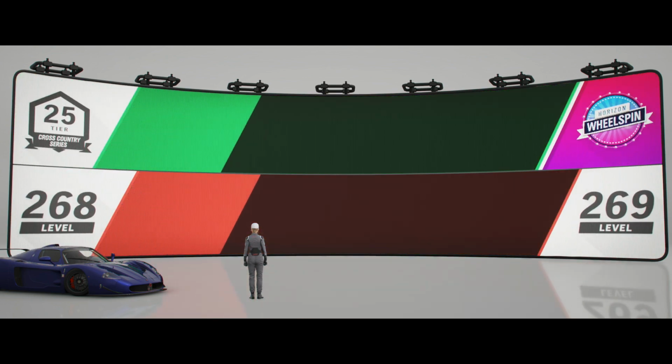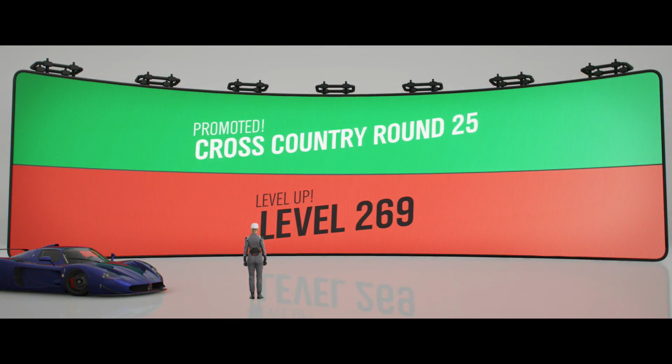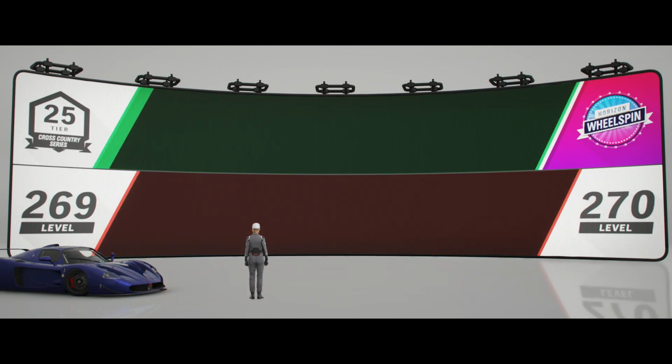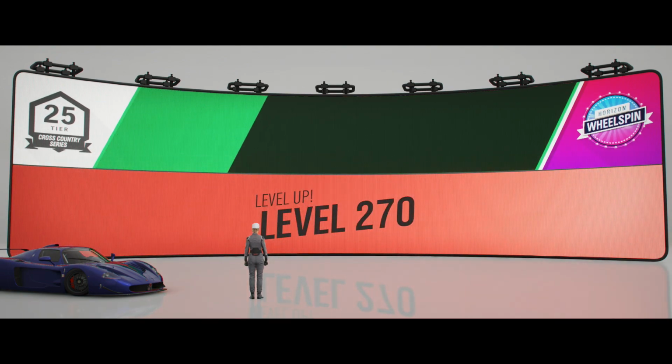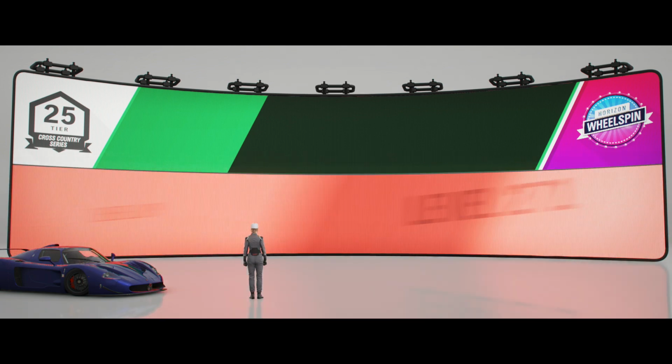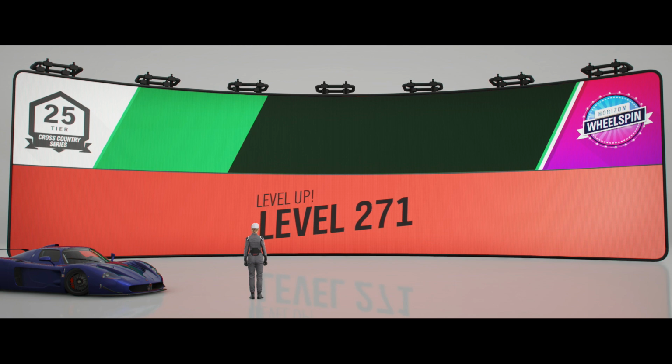We are going to level up cross country a few times, which is going to give us a bunch of wheel spins, which is nice. So we definitely get that as well. I have no idea how many skill points I got, but it was up at a multiplier of 7 quite a lot of times, and it was adding on like 4 or 5 at a time. So it was certainly giving me a fair amount of skill points as well.